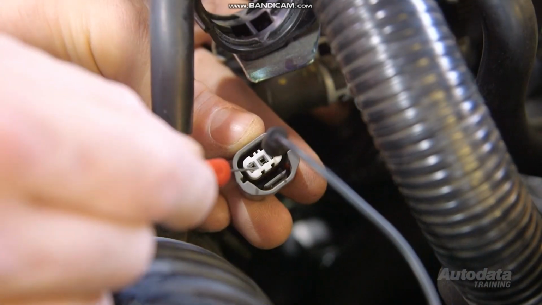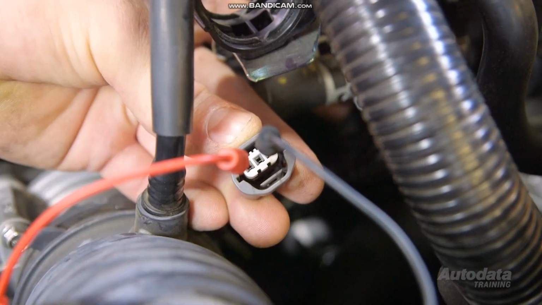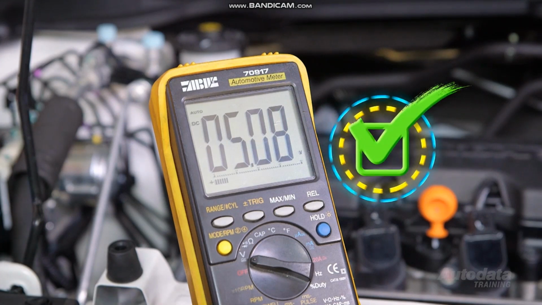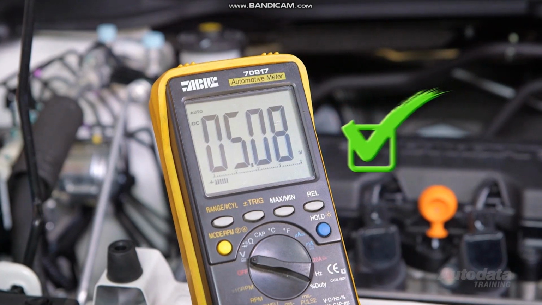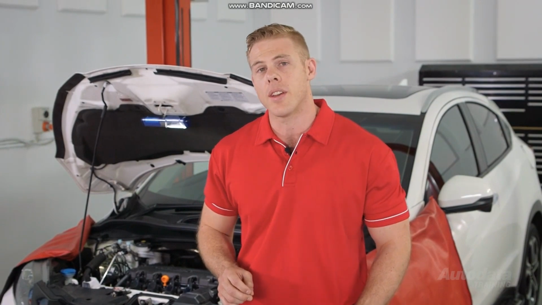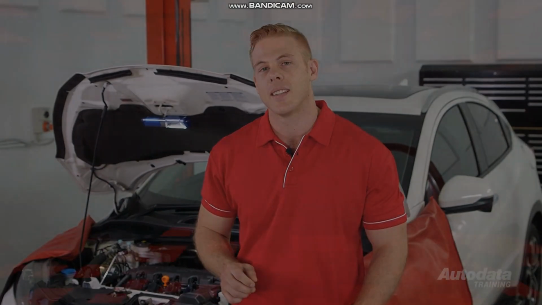Since this is a pull-up circuit, now move the red lead to the signal terminal. 5 volts should be displayed. If all these voltages were correct, the only possible fault would be the camshaft position sensor. But if this wasn't correct, here are the steps needed to successfully diagnose a voltage high DTC.